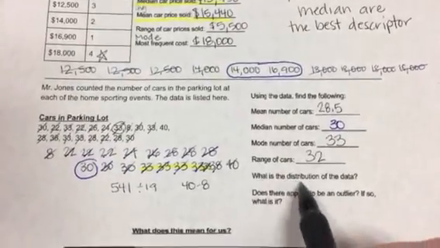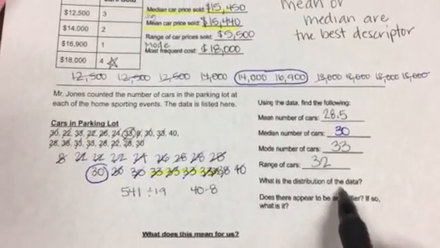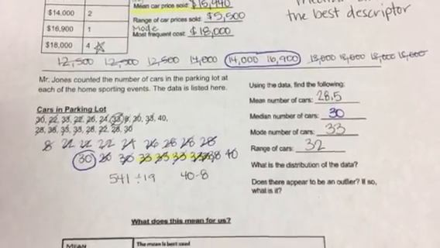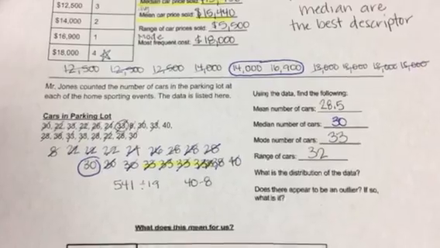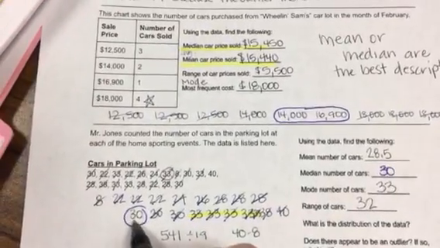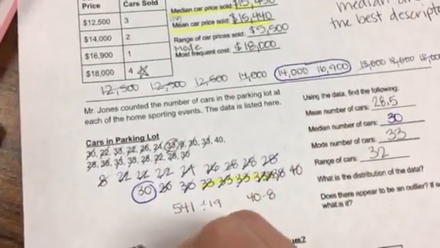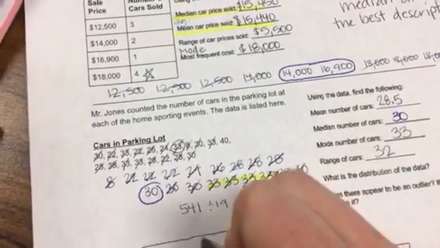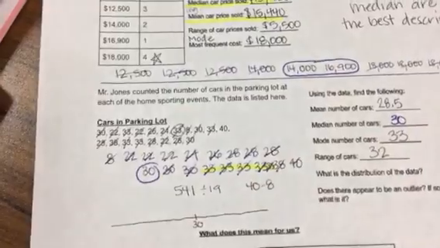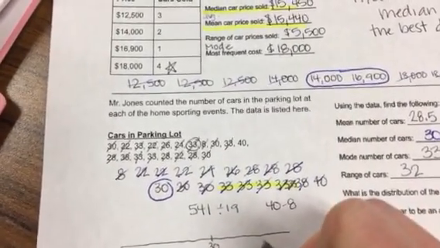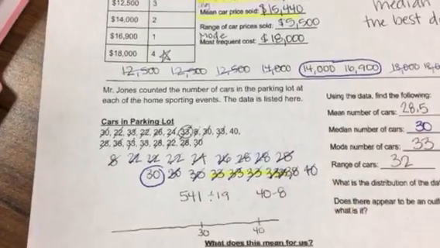It says, what is the distribution of the data? Remember that in a perfect graph, the median and the mean would be in the middle. So if you think about this, my median is 30. If you just very quickly sketched a graph that looked like this and put 30 in the center, and then you thought, okay, well, my biggest number is 40, so it's going to be somewhere like this.